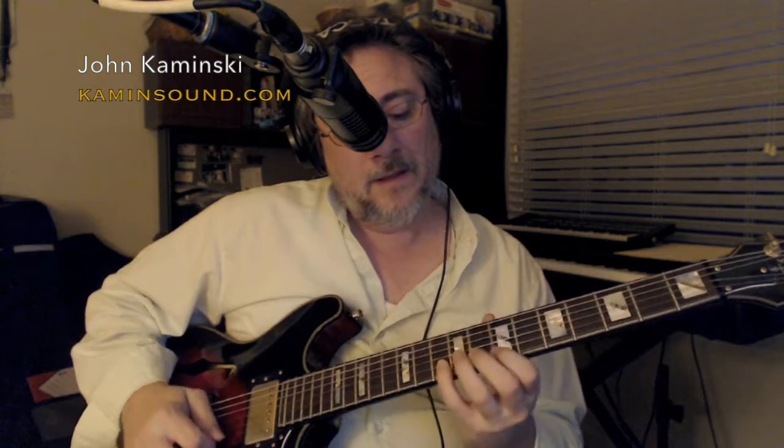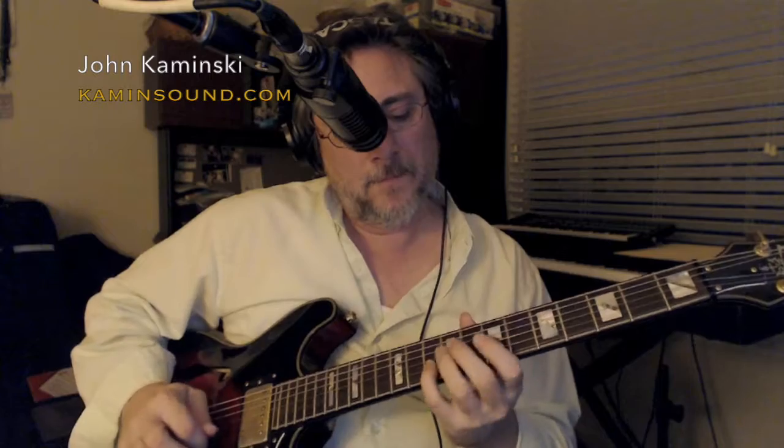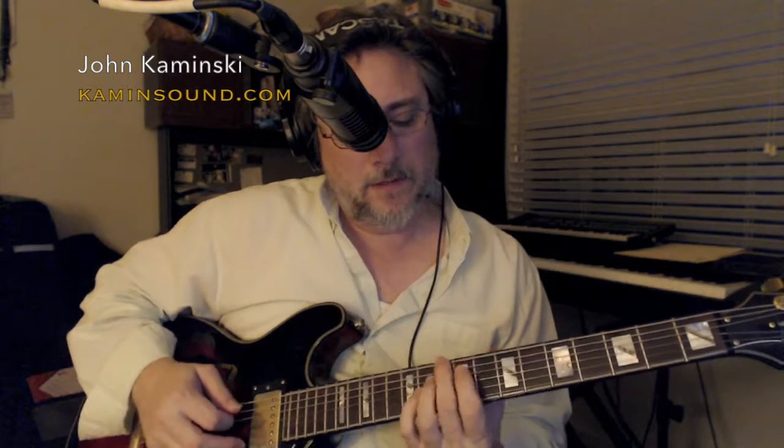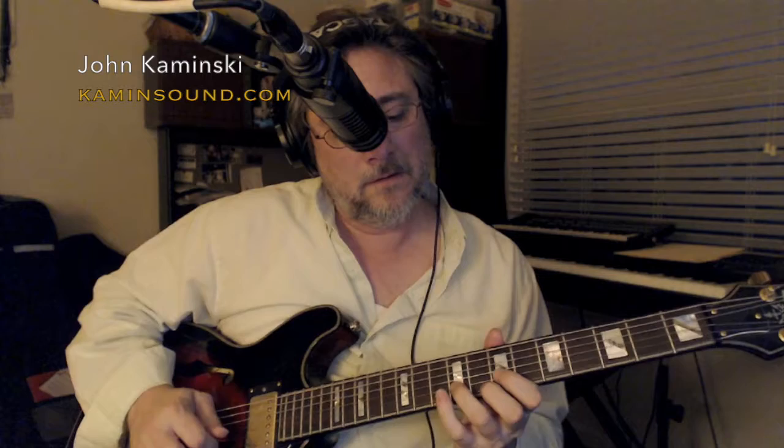But as long as you put another little thing there, 5 to the flat 5. I prefer to call it sharp 4, sharp 11, since it's from the D major. So you get that Lydian sound, even if you're not playing in a Lydian mode.